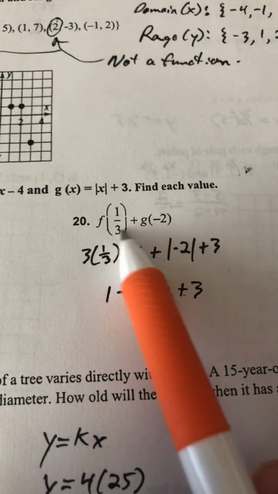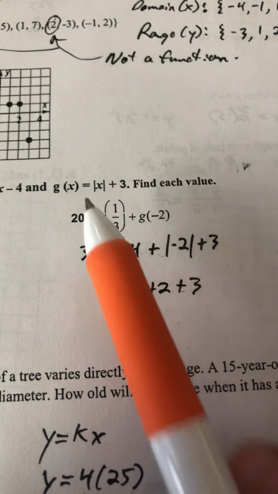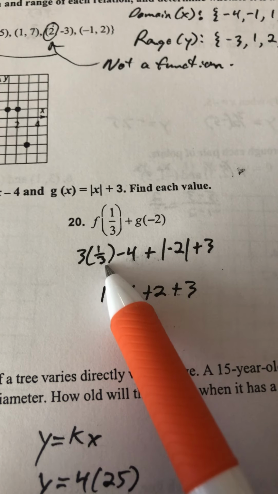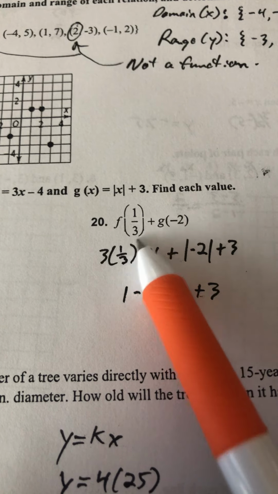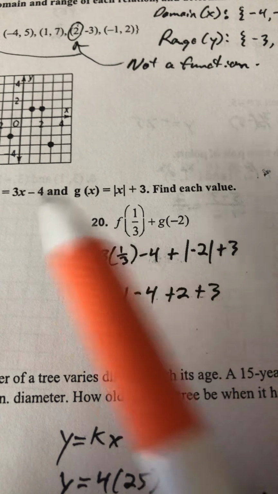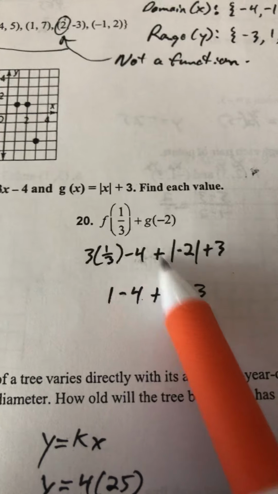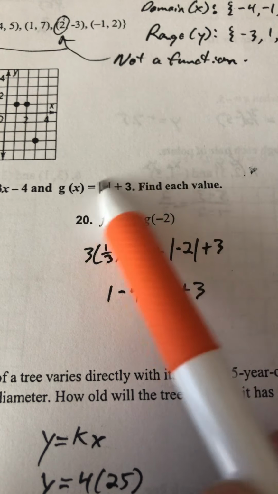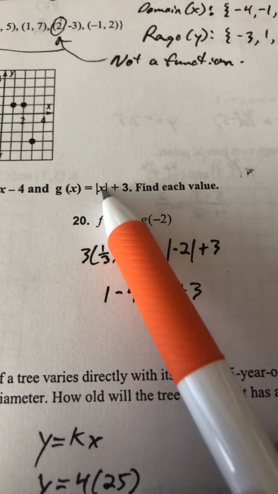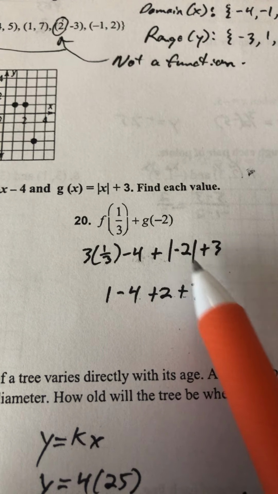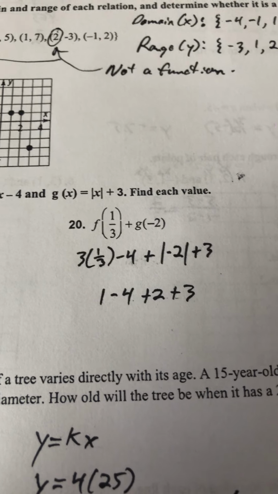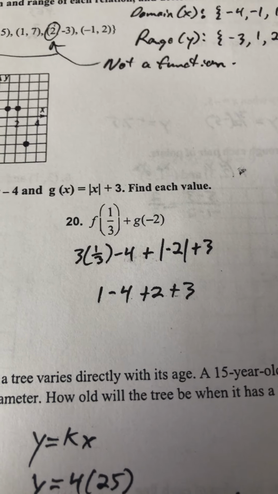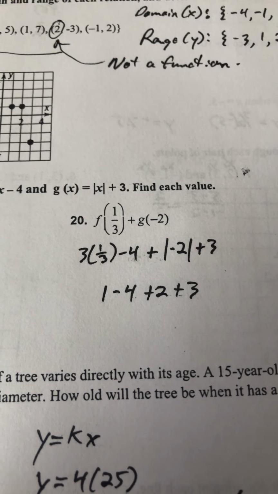For 20, I'm going to add these two. I'm doing this one just because it was different. My x is going to be 1/3, so I plug in 1/3 to this equation, and I'm adding this equation with my x being negative 2. So I just work it out, and I didn't finish it for you, so go ahead and finish that. It should end up being 1 minus 4 plus 2 plus 3. So just finish that up.